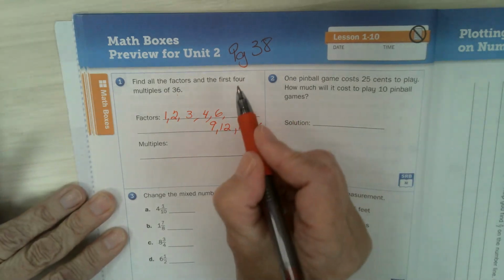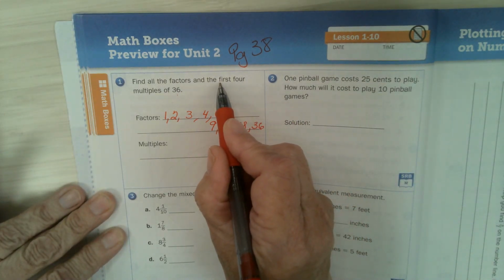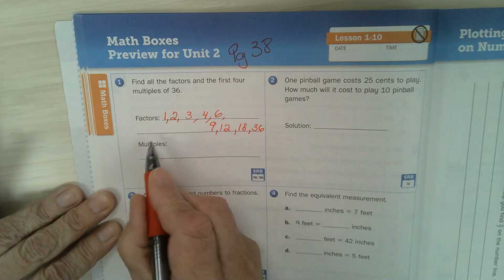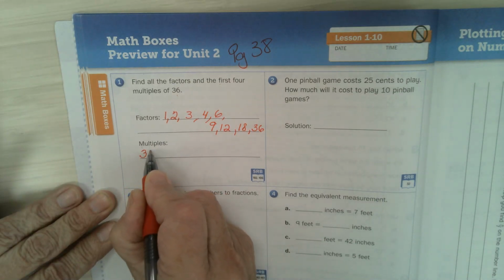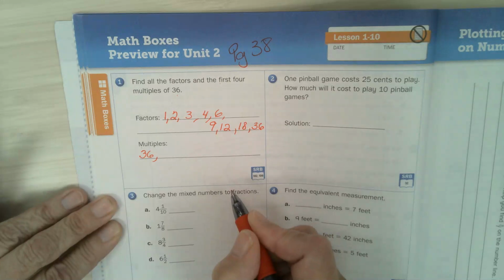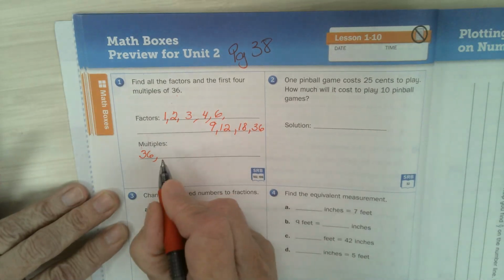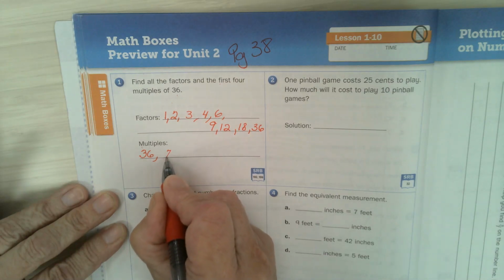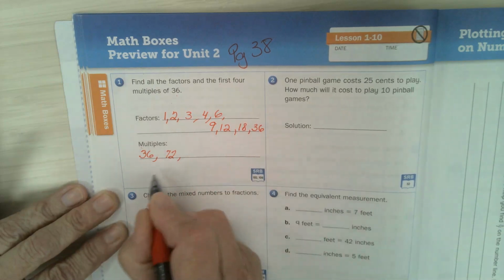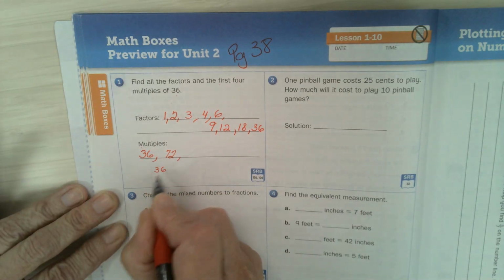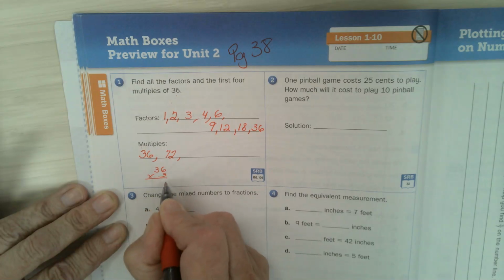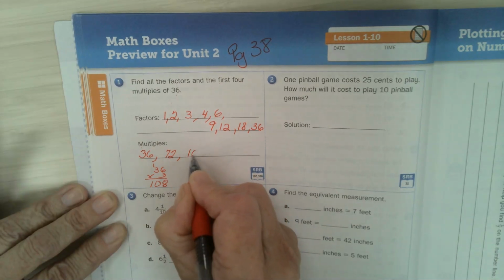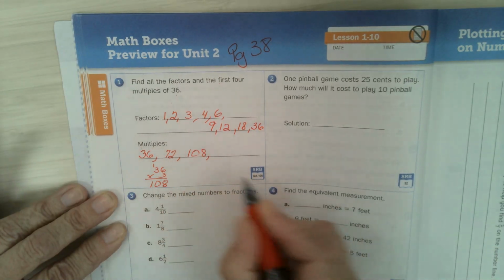Now, the second part, it wants us to list the first four multiples of 36. The first multiple of 36 is 36 times 1, which is 36. The next multiple, 36 times 2, is 72. The next one will be 36 times 3, and that gives you the product of 108.